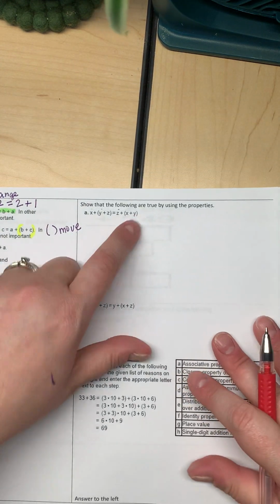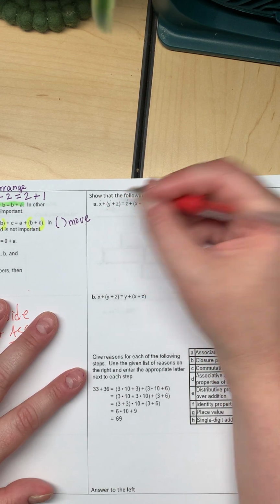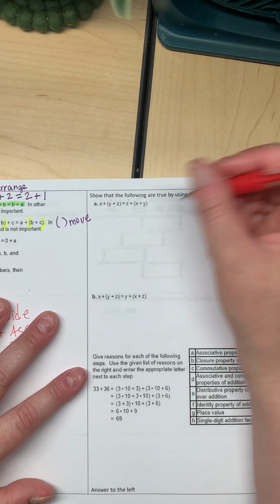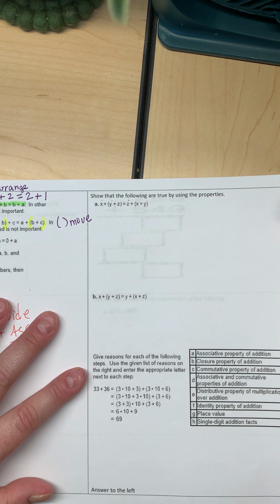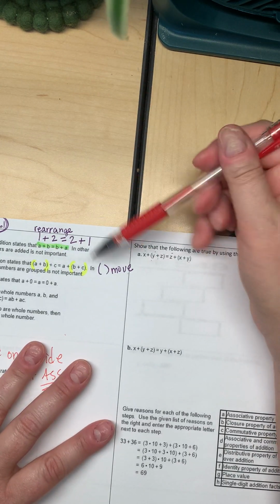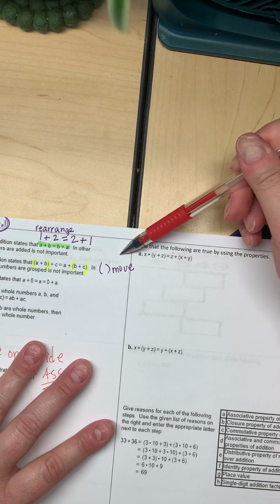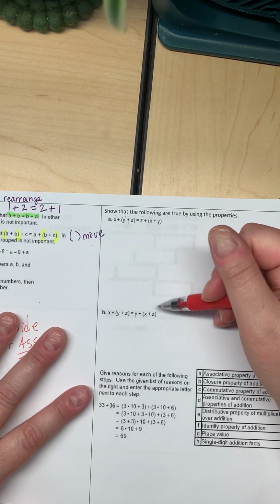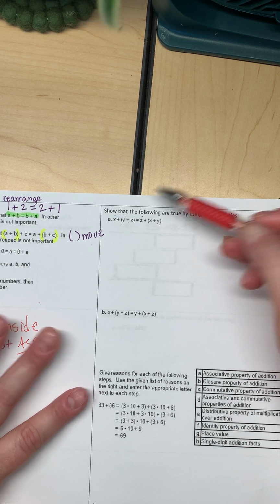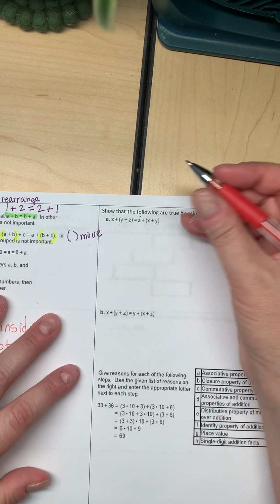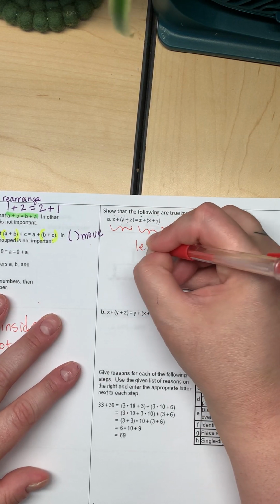But if we look at ours, are they the same inside the parentheses? No, they're not the same in the parentheses. Let's see if we just rearrange some stuff, because those are the only properties we're really using right now: rearranging numbers or rearranging parentheses. So ask yourself, what did I rearrange? The parentheses or the letters? And it looks like the letters got rearranged.